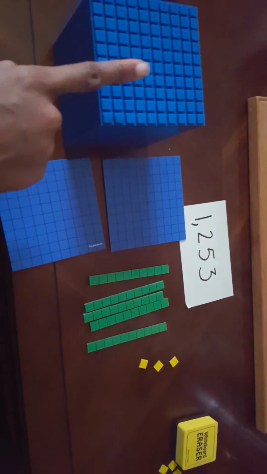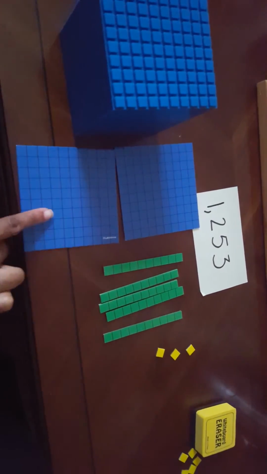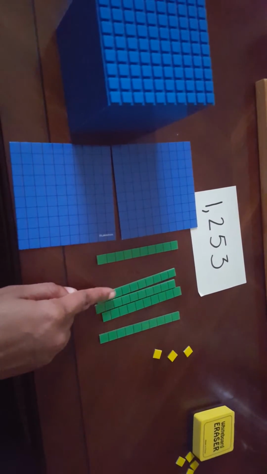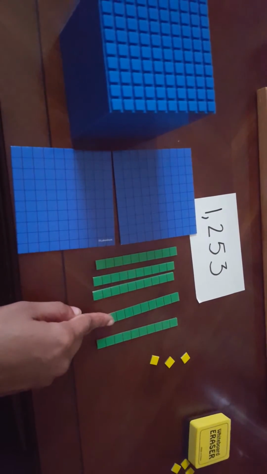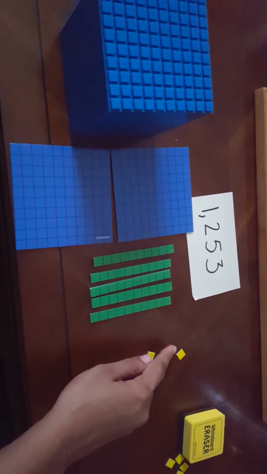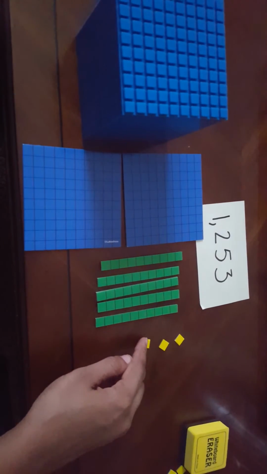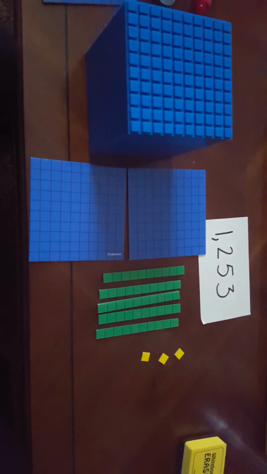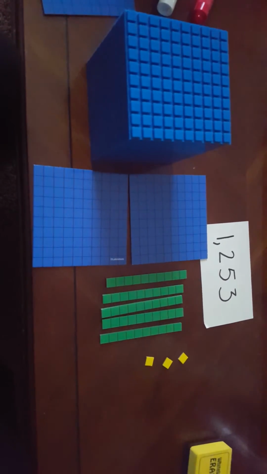1,253. Let's count. 1,000, 1,100, 1,200, 1,210, 1,220, 1,230, 1,240, 1,250, 1,251, 1,252, 1,253. There we go. We've created the number 1,253. Now, how can we create that in a different way?